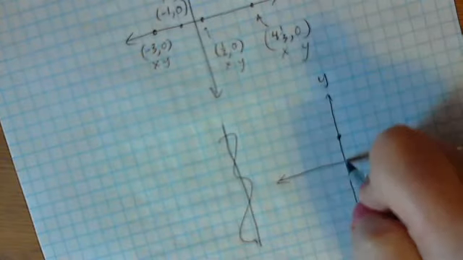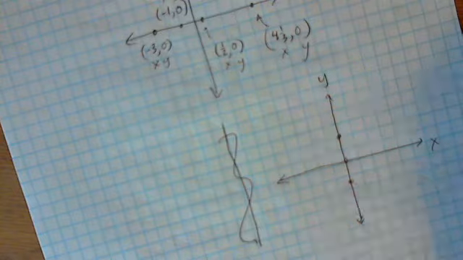Y-intercepts are where the graph of an equation touches the y-axis. And of course our y-axis is the vertical axis. I'm going to put some points on my y-axis. That should do it. Okay.